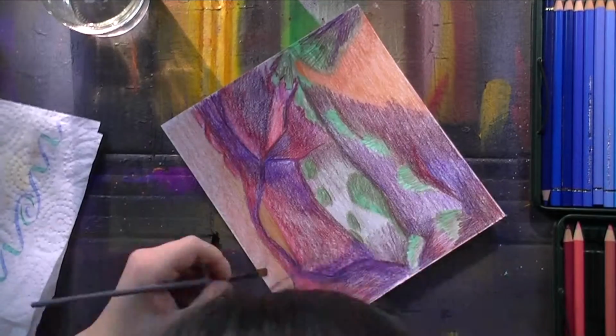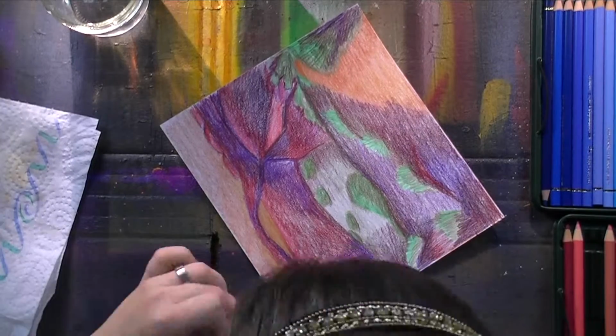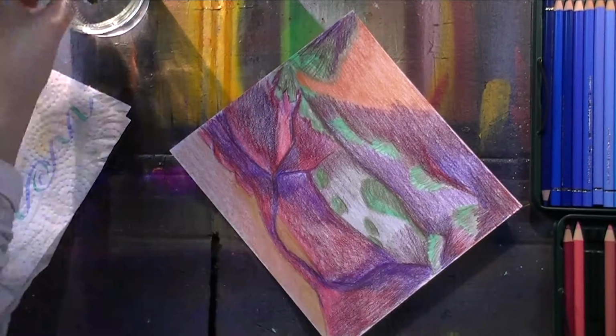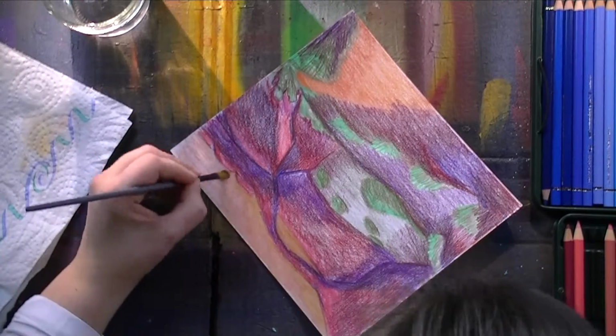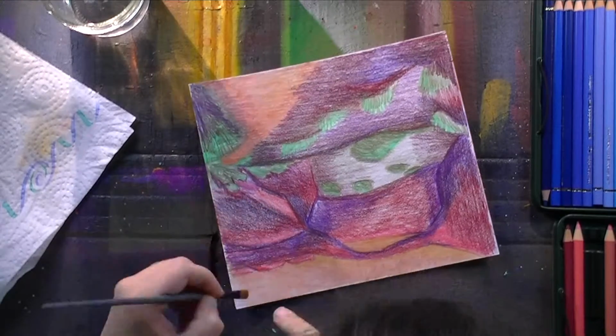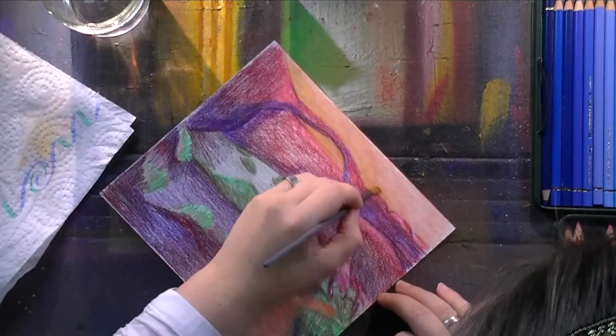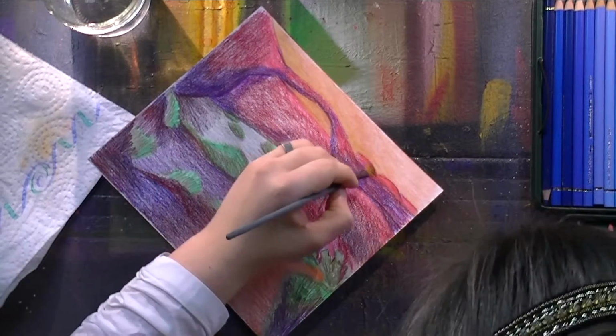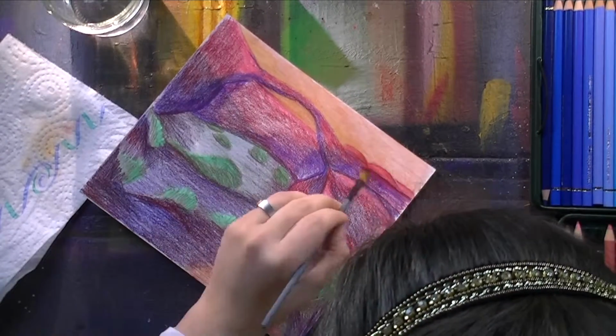So once I had everything colored and had my pigment laid down, I just went over the whole page with paint thinner. I'm using a pretty small filbert brush here, because then I can control the way I move the pigment quite a bit.